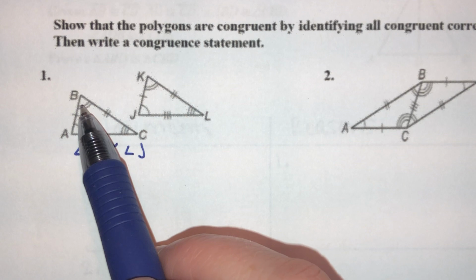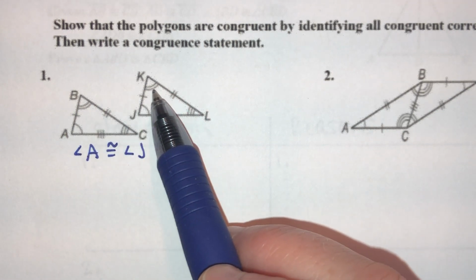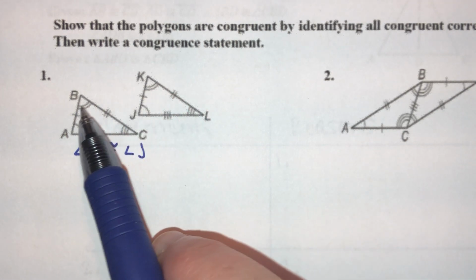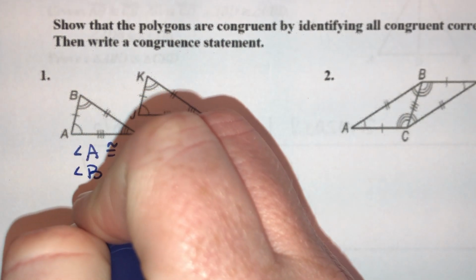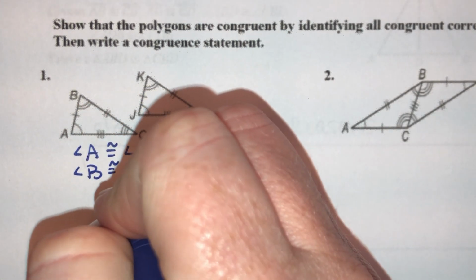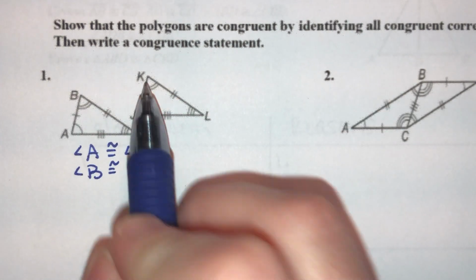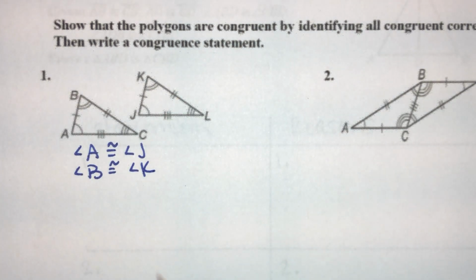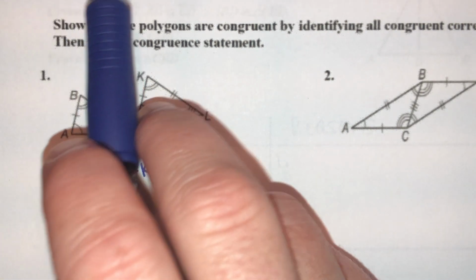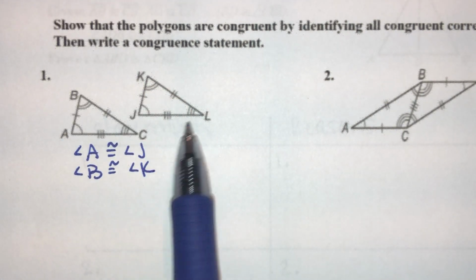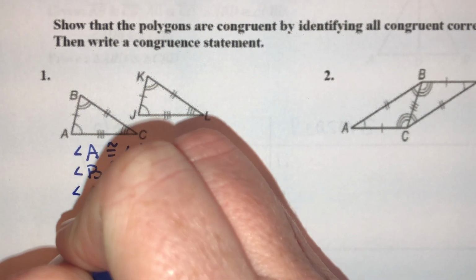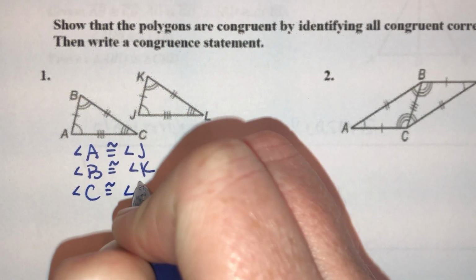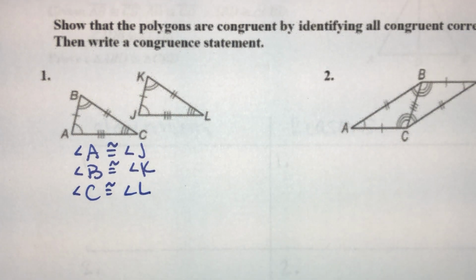Okay, then I'm going to move up to angle B. Angle B is marked the same as angle K, and they're in the same position. So I know angle B is congruent to angle K because they're marked congruent. Okay, so then without even looking, automatically, I know those third angles have to be congruent because of the third angle theorem, but they're also marked congruent here. So angle C is congruent to angle L. So now I've talked about all 3 of my angles.